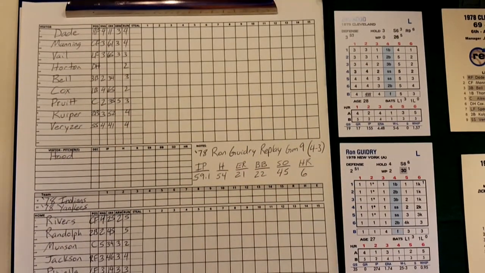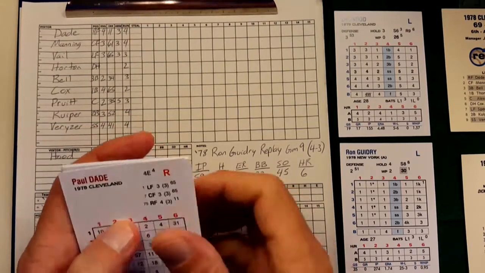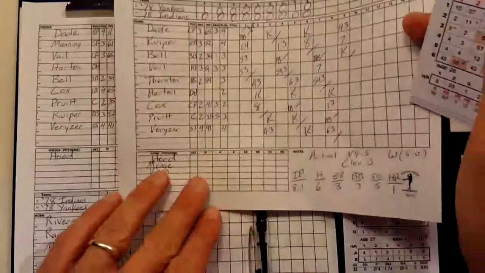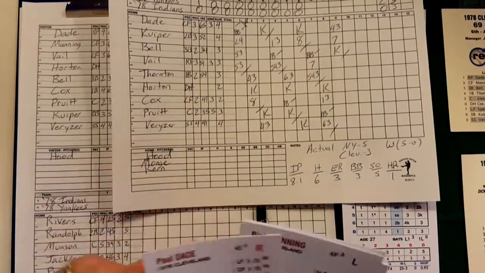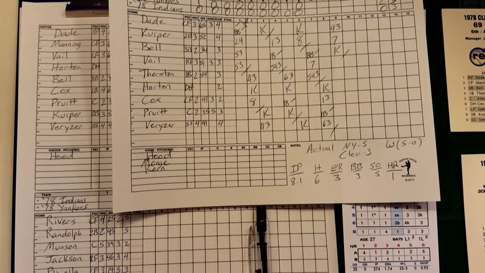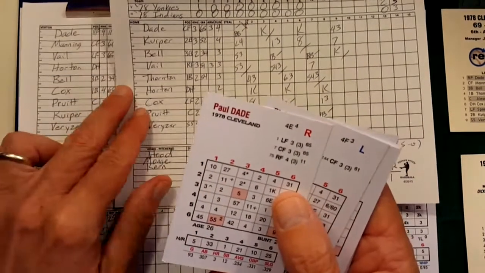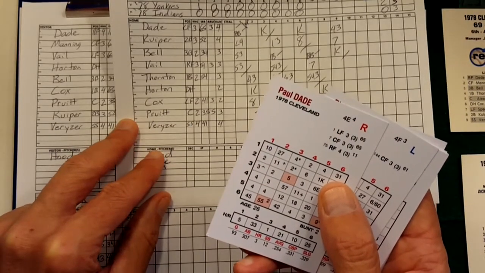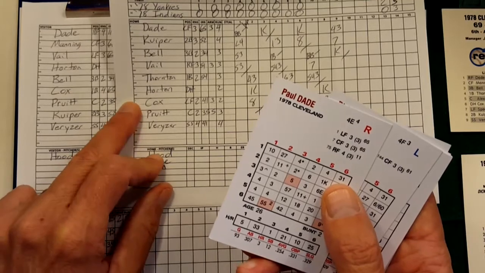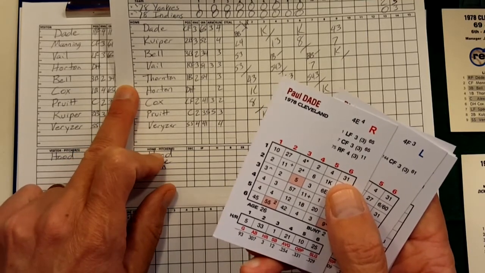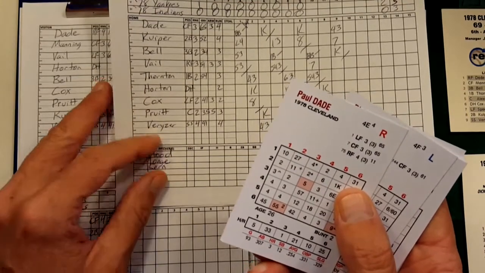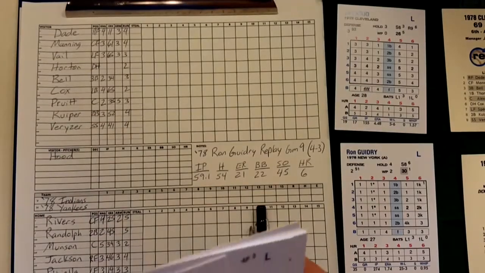So Cleveland leading off. Basically, they got a couple new guys in the lineup, I think, from the last game. Let's see. Rick Manning is in center field, Paul Dade is in right field. This is the last game. Thornton might be the only new guy. Thornton and Manning, new guys in the lineup.